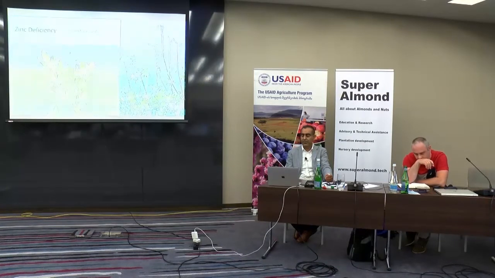And chloroplast and photosynthesis. Zinc deficiency, this is a picture from pistachios, but zinc deficiency can show similar symptoms in a lot of different crops. Symptoms would be little leaf, rosetting of the clusters, leaf clusters. The young leaves are small and clumped together.